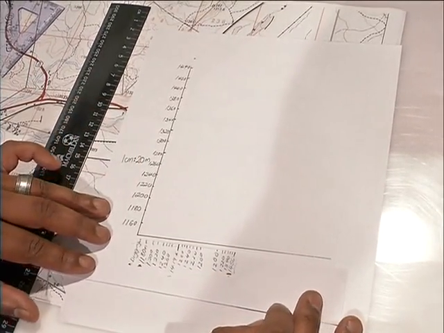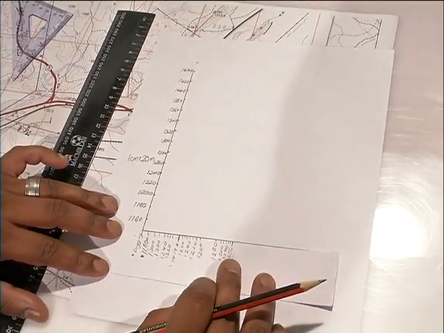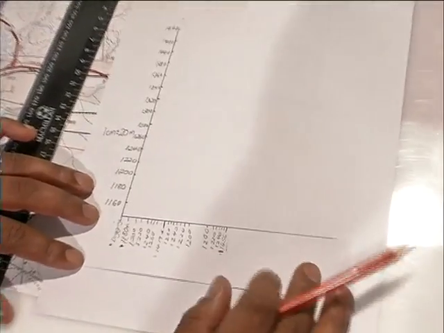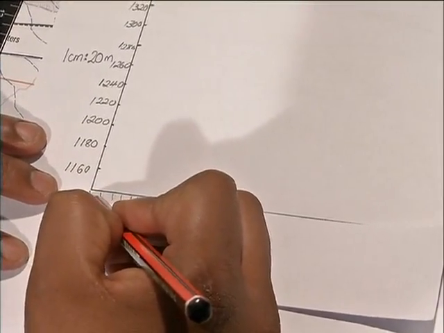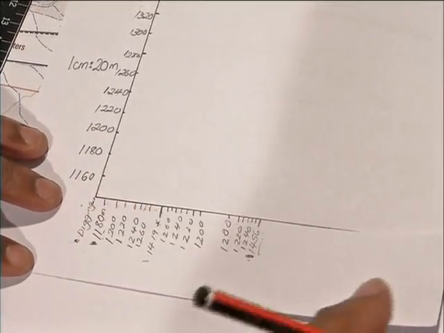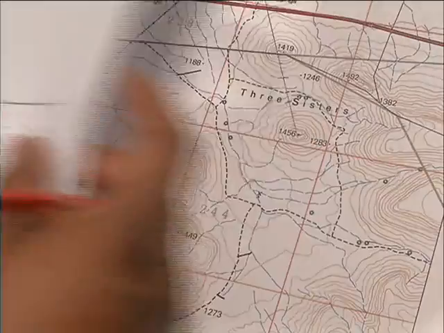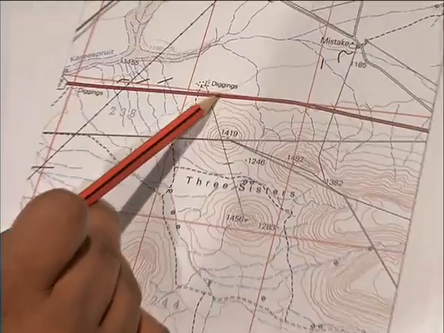The next step is to take my strip of paper and place it exactly onto the line of my x-axis. Note the digging. The digging would fall exactly on the vertical axis. We've already established that, and if we go back to the contour, the digging falls below the first line of contour.